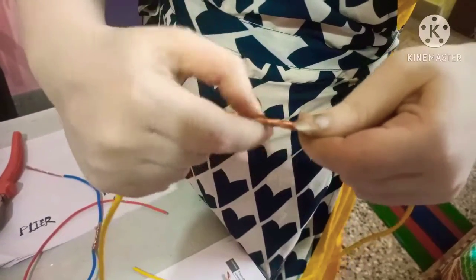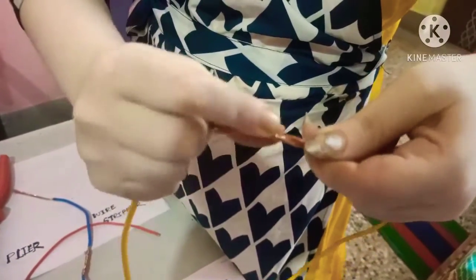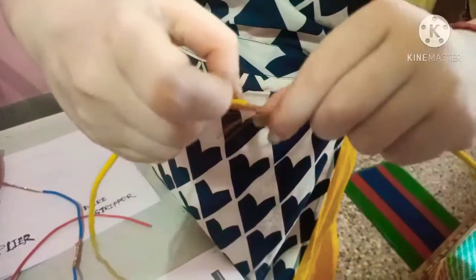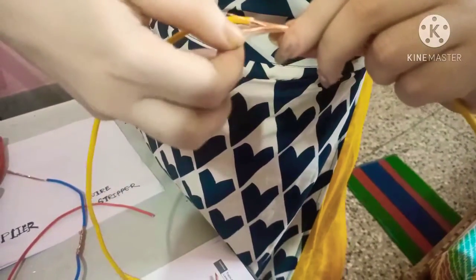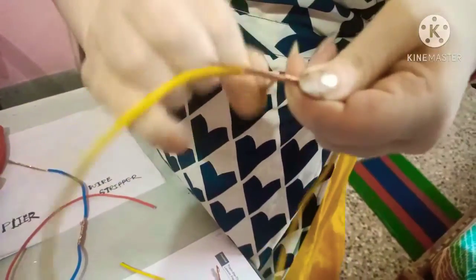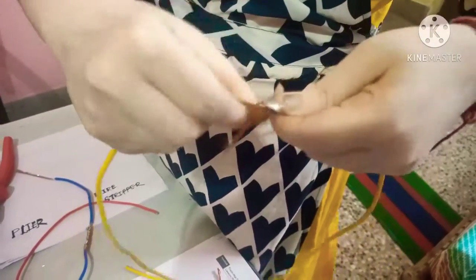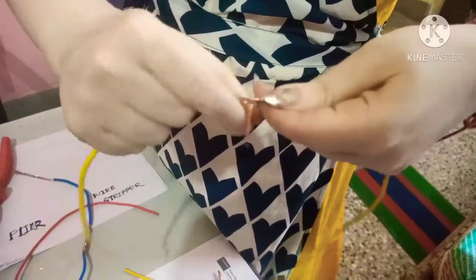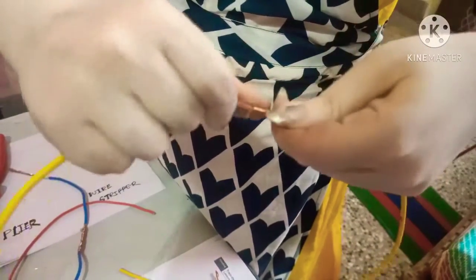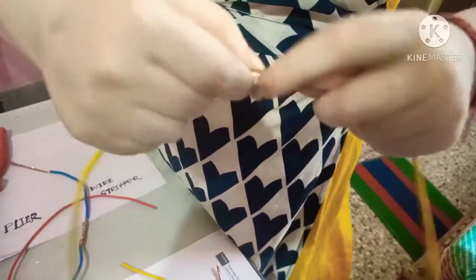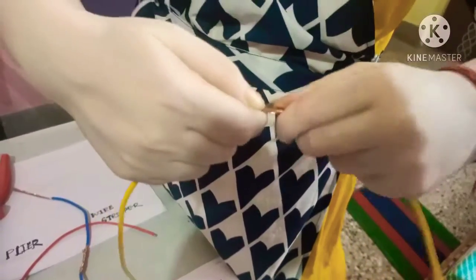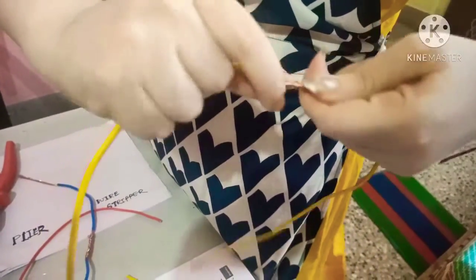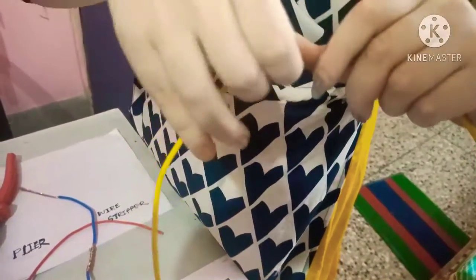I hope you are able to see. Similarly, again I will be taking some of the strips and twisting it again. In this way, whenever you try to stretch the two wires, there is no loose contact, and it is also safe.